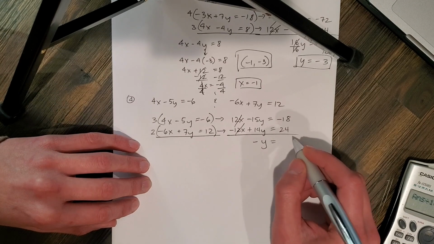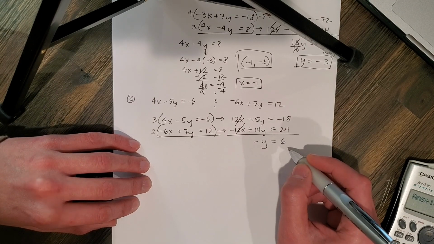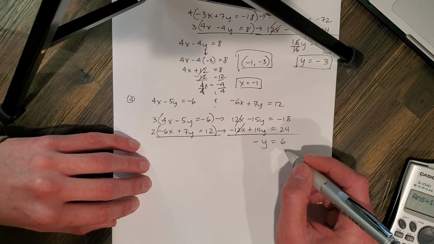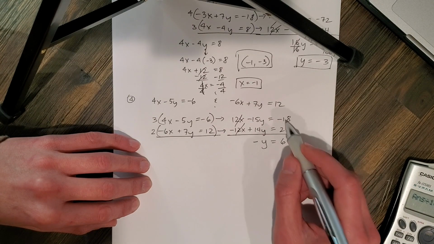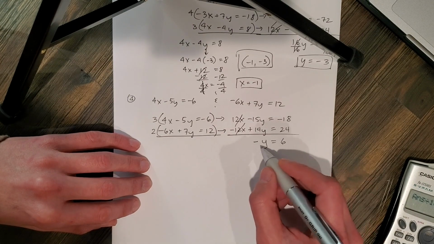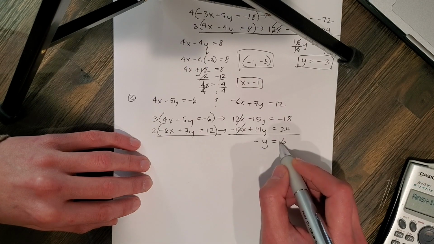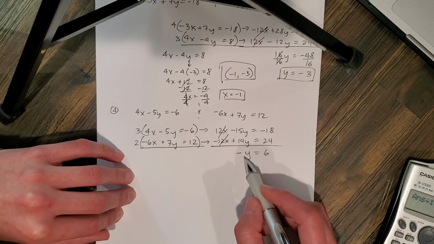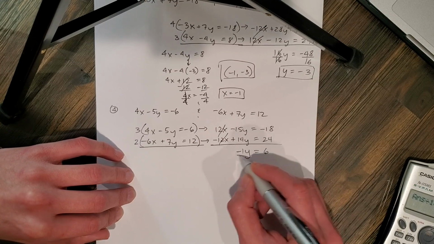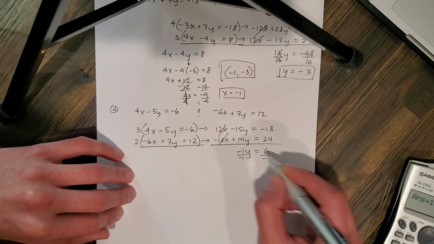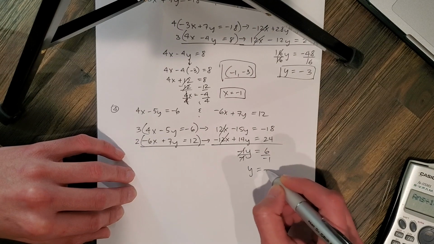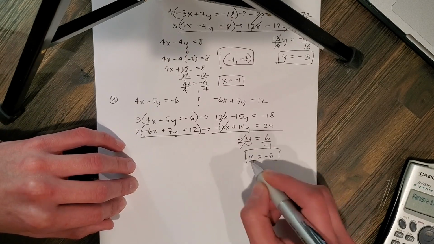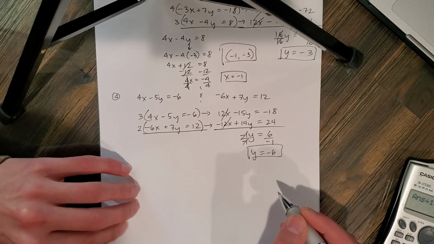And then what's 24 minus 18? That's just going to be 6. Okay. Go ahead and use the calculator to verify that. 24 minus 18 is 6. Okay. Now notice here, this is a negative y. I'm not done yet. Like over here, I had just y, a positive y equals negative 3. But this is not done yet. So I need to go ahead and just divide by a negative 1. So I get y equals negative 6. Now I'm done. See? Positive y equals negative 6.